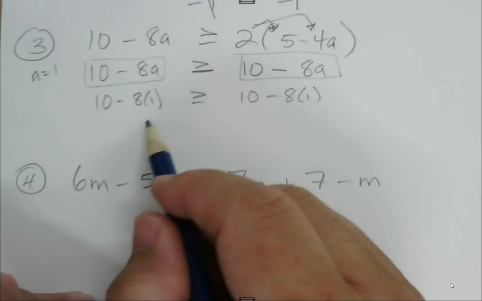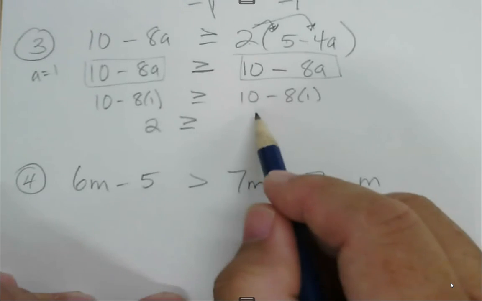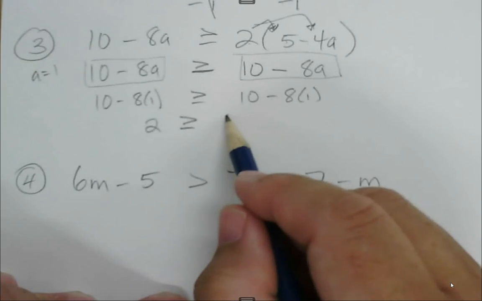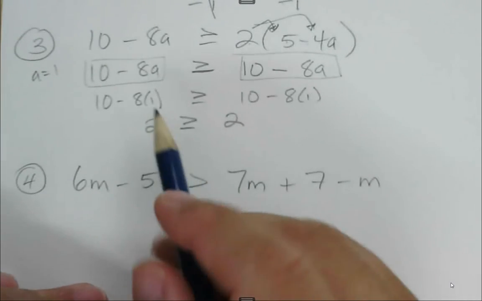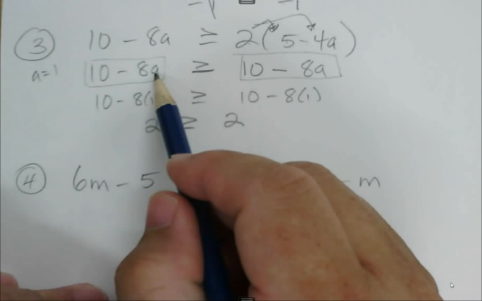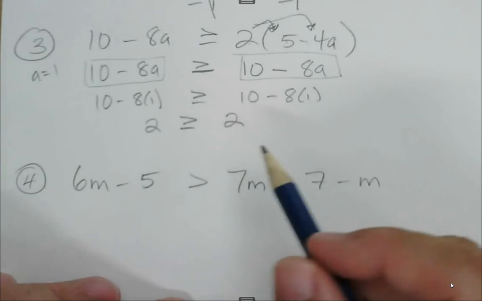So 10 minus 8 is 2, is greater than or equal to 10 minus 8, again, is 2. Well, can 2 be equal to 2? Well, sure it can. So that means any value I put in for a is going to be a solution, or it's going to work, okay?